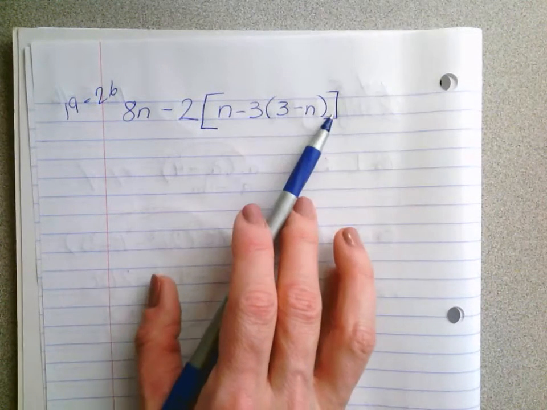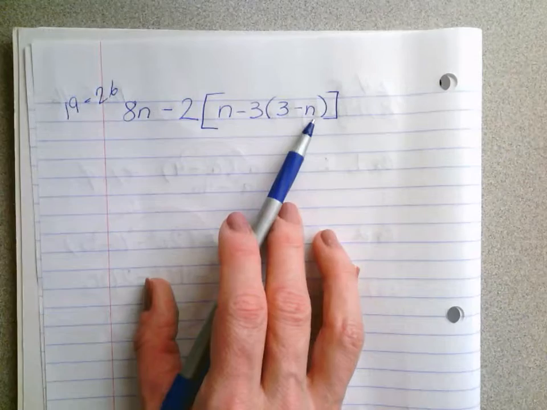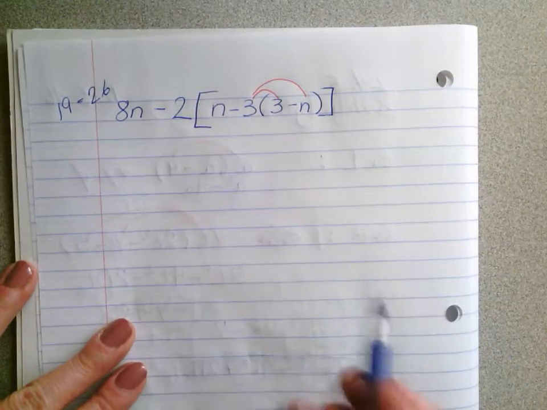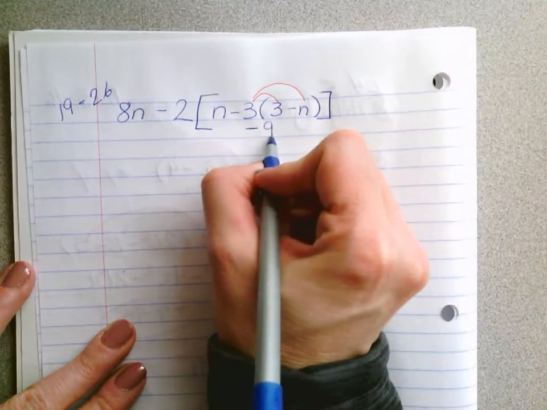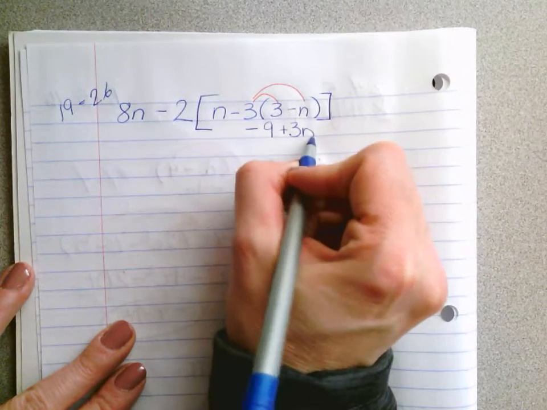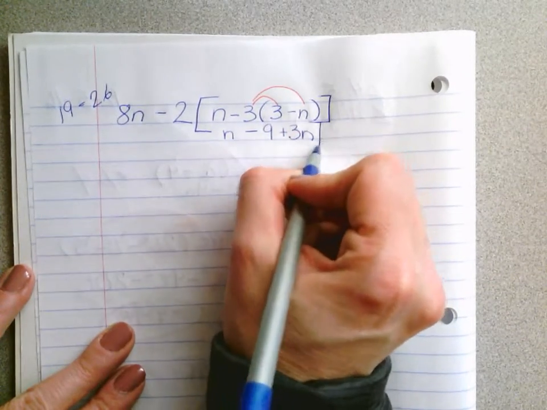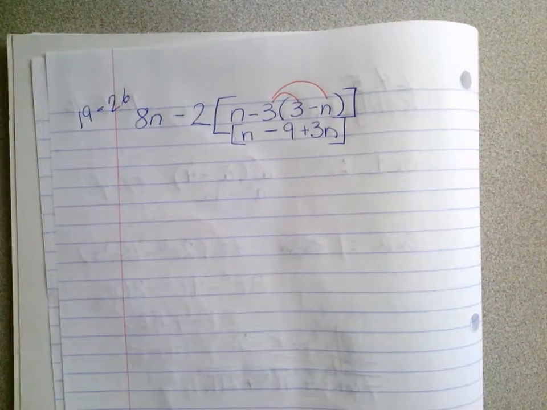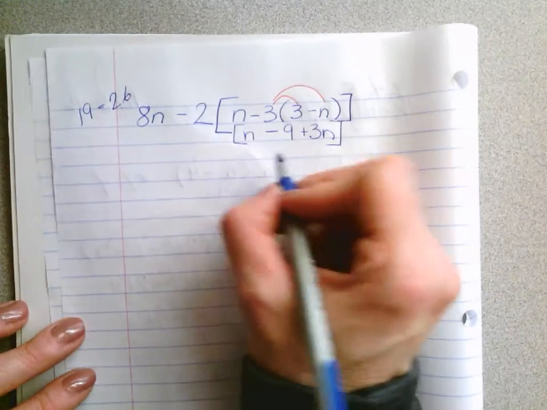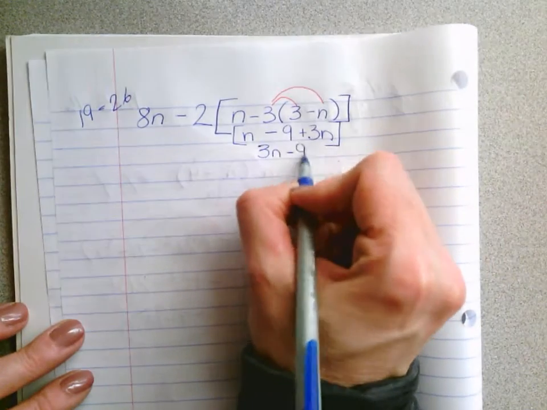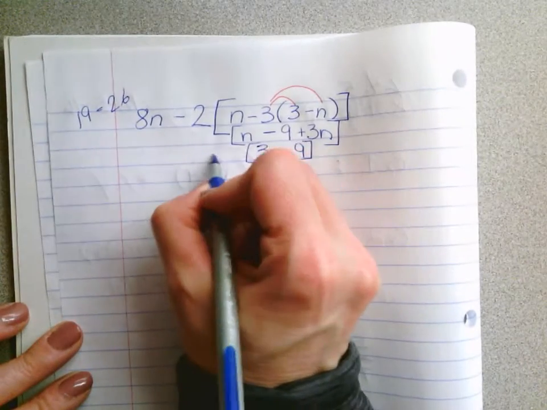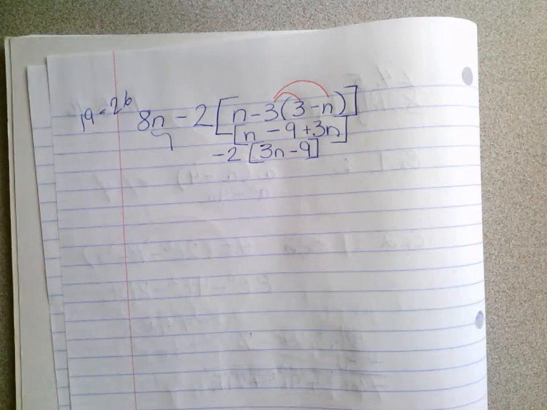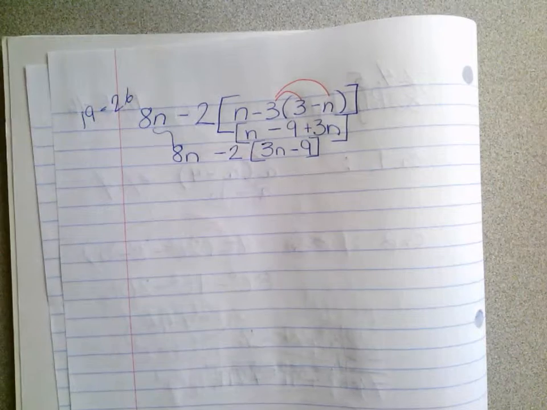Start with your innermost parentheses. See if you can simplify it. If not, work it here. Now you're going to have negative 9 and a positive 3n sharing the bracket with that n. You guys see how I eliminated the parenthesis. Now all I have left to do is deal with the bracket. I'm kind of ignoring the 2. Now I have 3n minus 9, bracket being multiplied by negative 2, and I'm still sort of ignoring that positive 8. If you want to bring it down, you can. Sometimes I do just to make sure I don't forget about it.